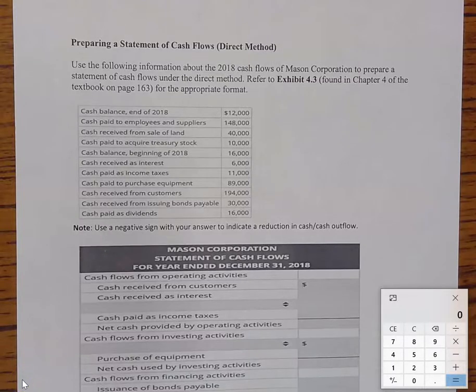All right, so let's do something that I'm not real fond of, and that's preparing a statement of cash flows using the direct method. I don't normally do this, and I'm not sure what the point is exactly, but the direct method is certainly allowed. A lot of companies don't use it because even if they use the direct method, they have to do the indirect method as well. So a lot of companies just save the time and don't mess with the direct method. But you could need a little bit of help on the direct method.